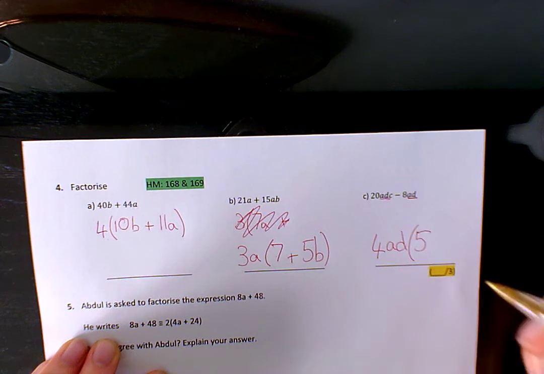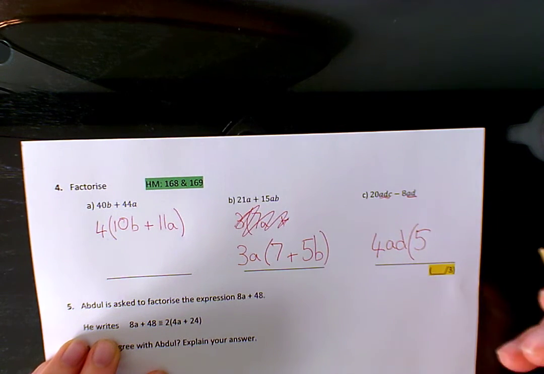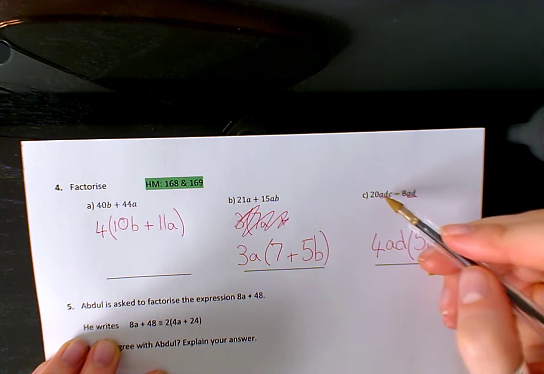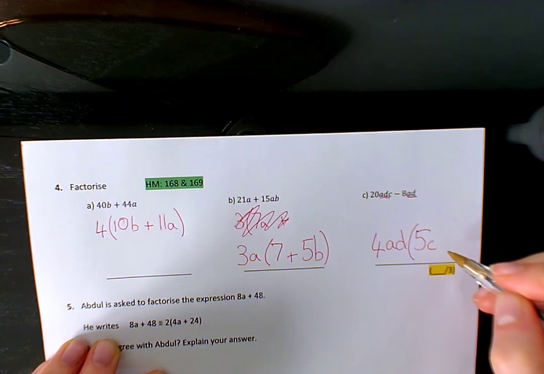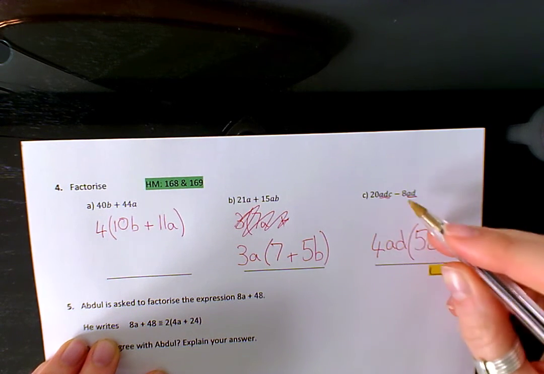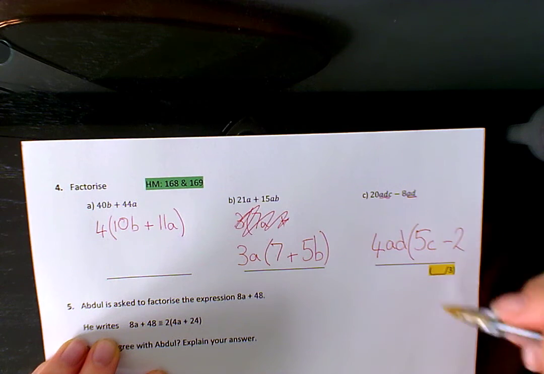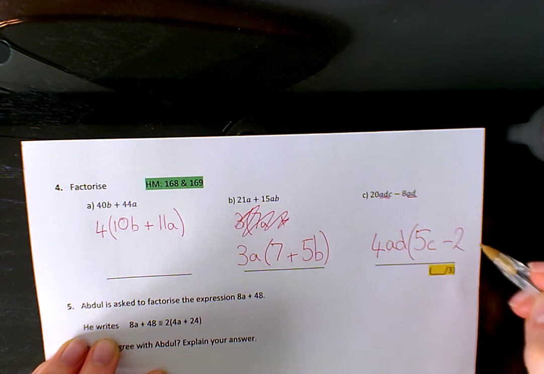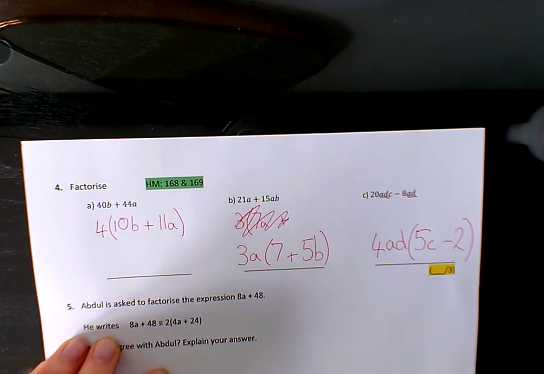4AD times 5 would make 20. We need a C there to make it 20ADC. Then minus 4 times 2 makes 8. And we've already got an AD, so that's that one done.